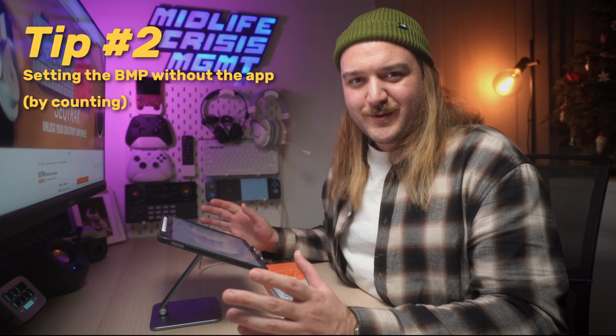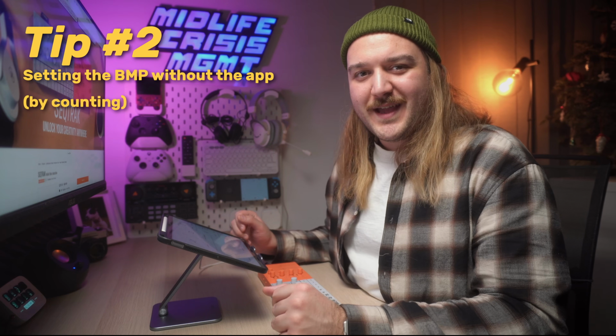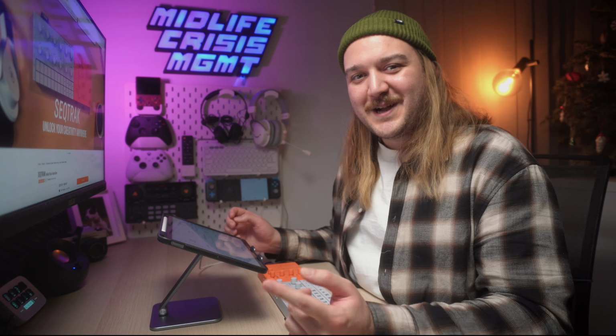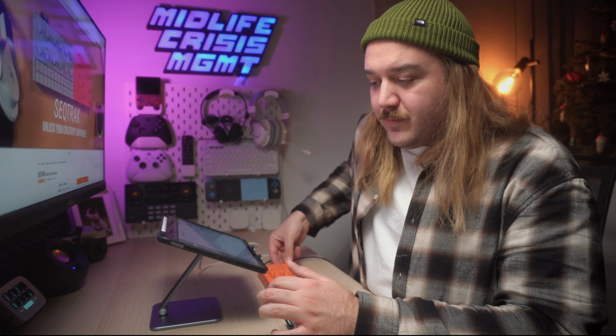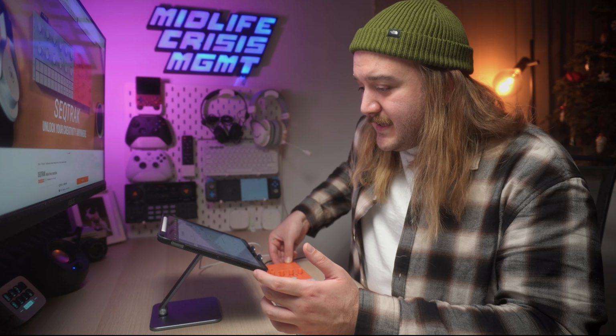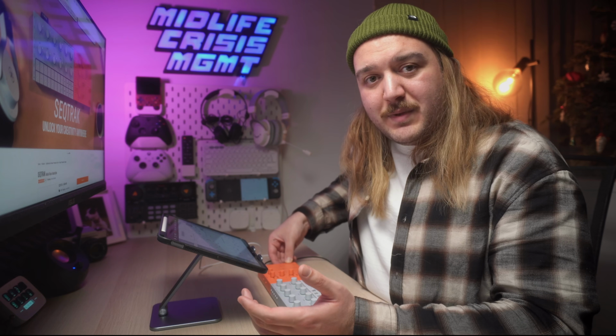Tip number 2, setting the BPM without the app. There are not many things on Seqtrak that you cannot do without the app, but unfortunately, setting a precise BPM is one of them. The workaround here is to reset the BPM and count it up or down. If you press BPM minus and plus at the same time, it will reset your BPM to 120. The trick is, the first time you press the BPM, it will activate the BPM setting.